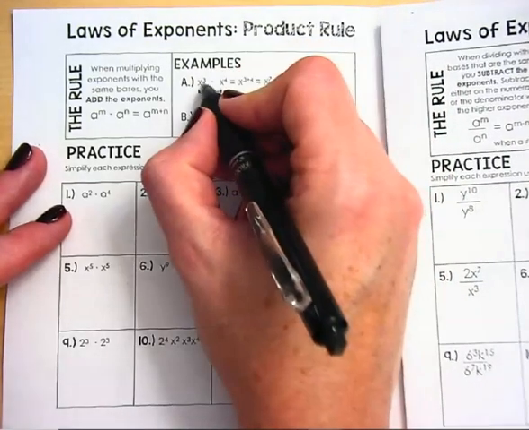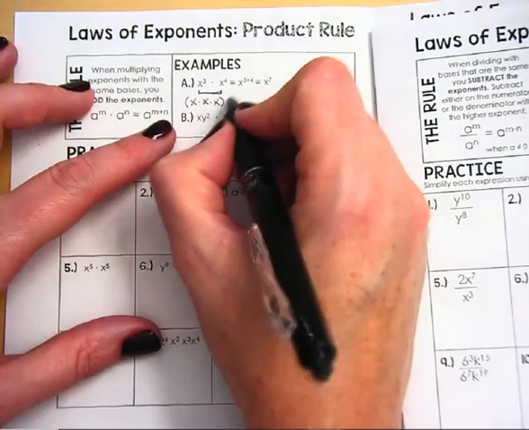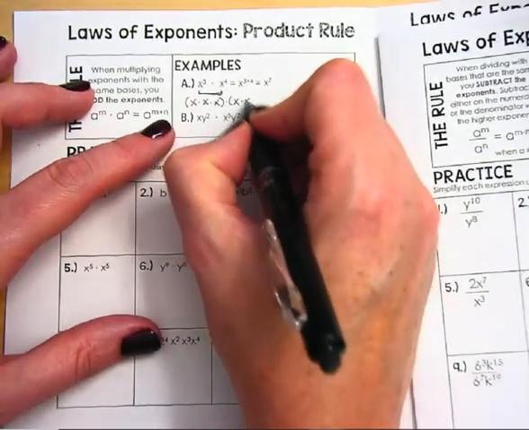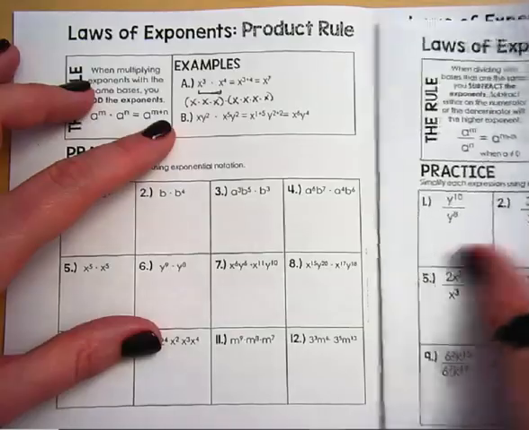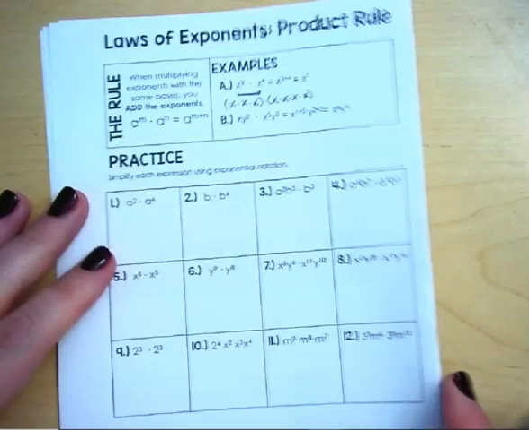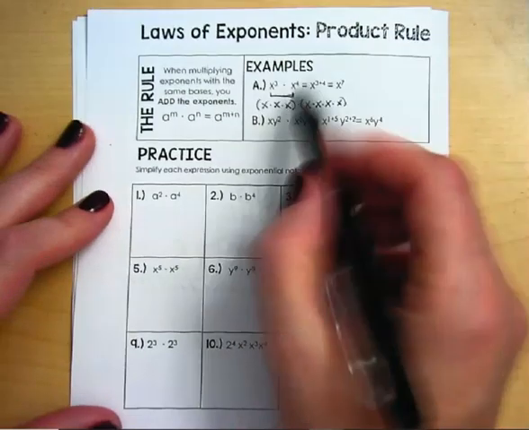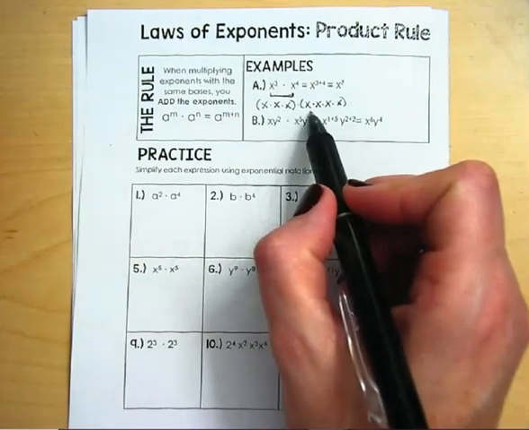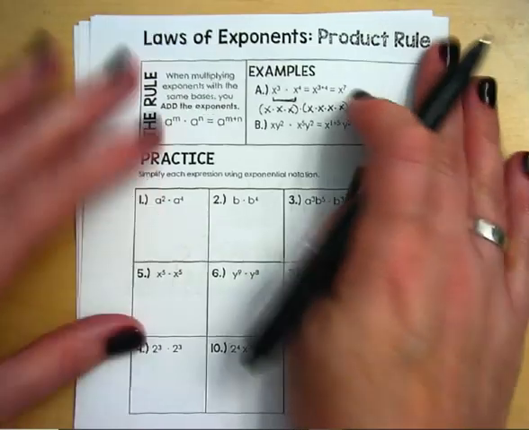The reason we can do this, if you think about what x cubed is, it's 3 x's. And if I multiply that by x to the 4, which is 4 x's, you'll see we have 7 x's altogether, and we write it as x to the 7. Now we don't want to have to expand it out and think about it like that every time, and so that's a helpful reason to have our exponent rules. It makes our math go faster.